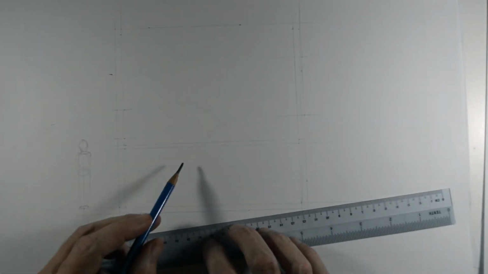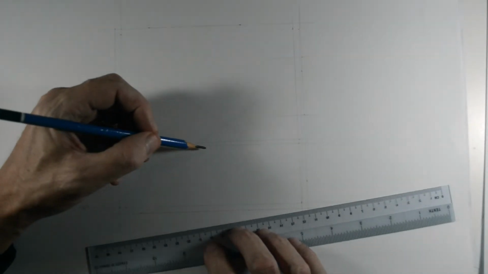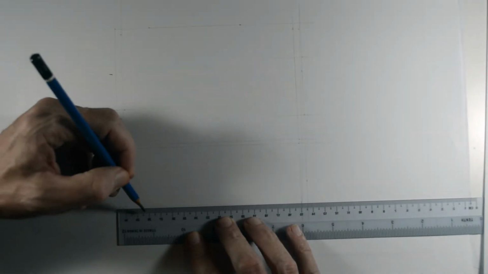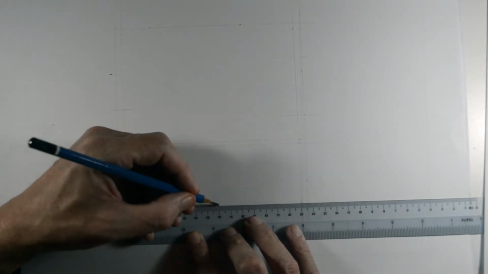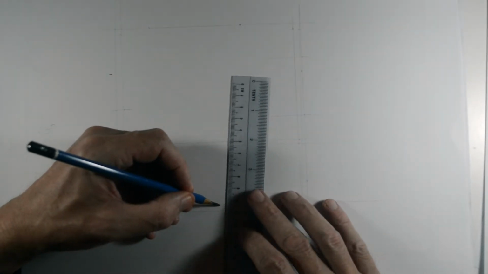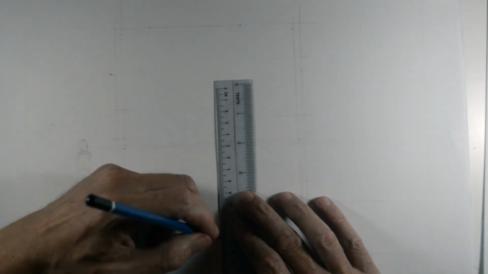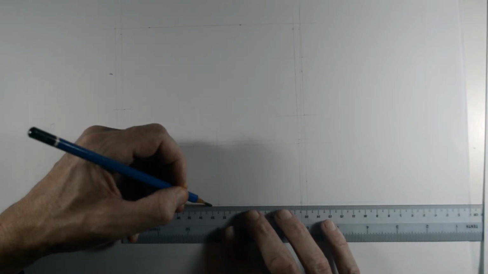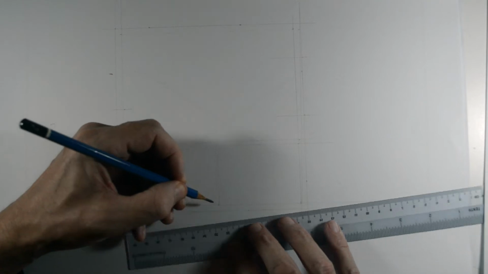And then I want this area here to be bathroom and storage area. So I'm just going to go to here, through there, and then increase the thickness of that.